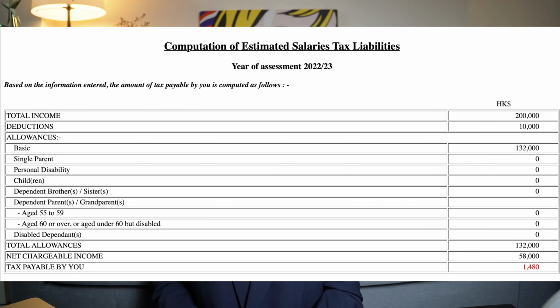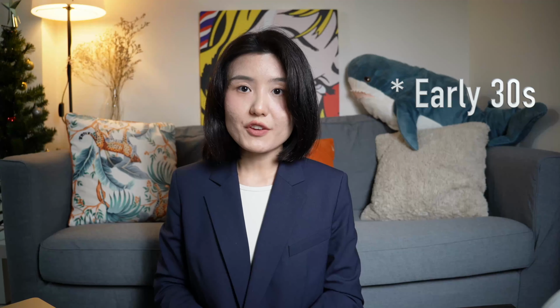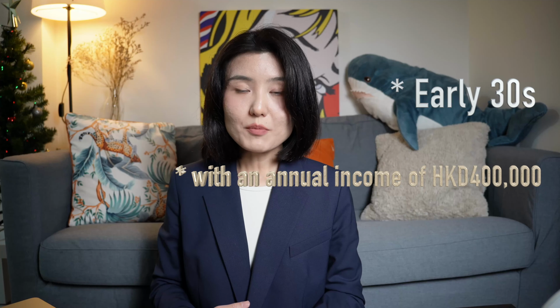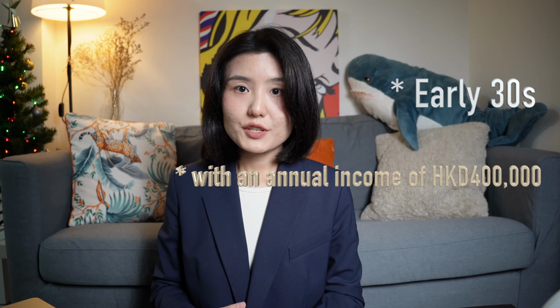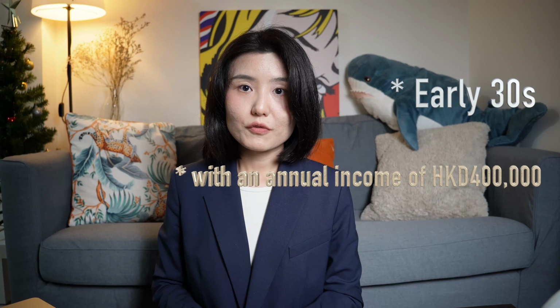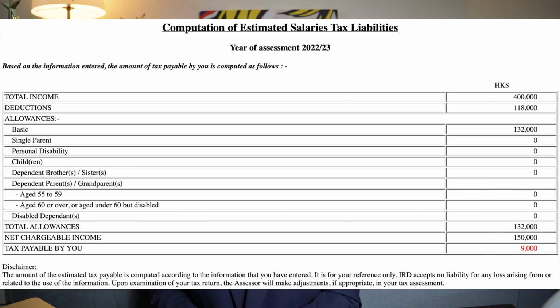And the next scenario is that you have already worked for like 5 or 7 years. The average salary for those who have just entered the mid-level in the company will be like 30,000 Hong Kong dollars per month, and for the whole year including the bonus, their income will be like 400,000 Hong Kong dollars per year. For those people, probably they are considering moving out to rent a new apartment by themselves, or starting to consider buying an apartment by themselves.